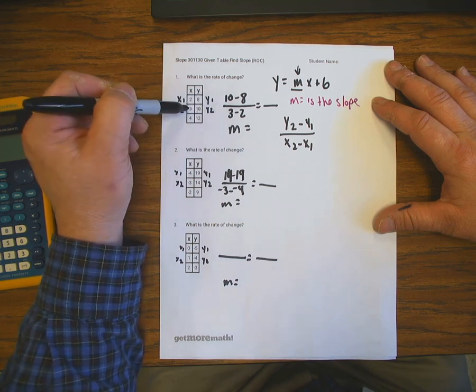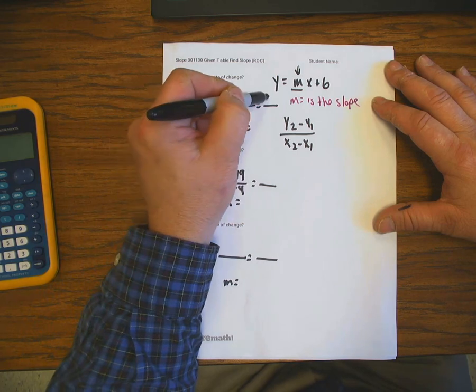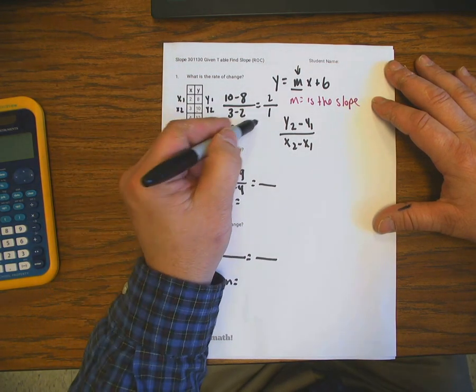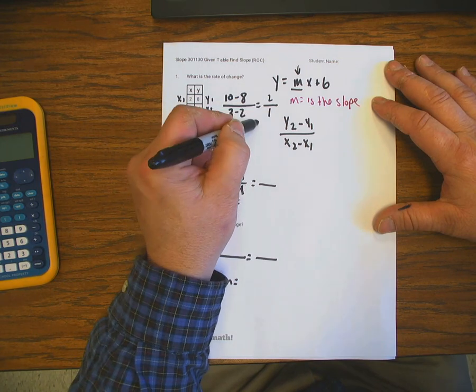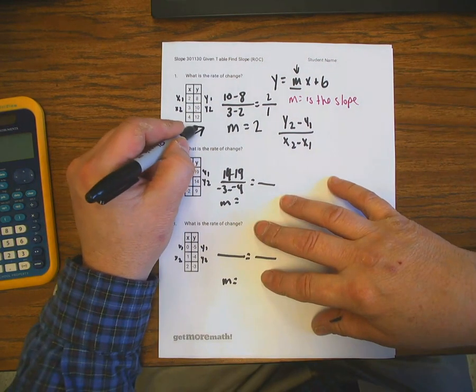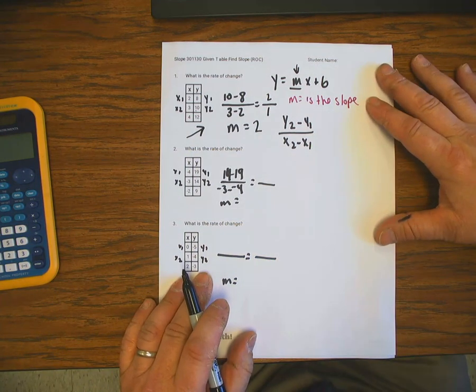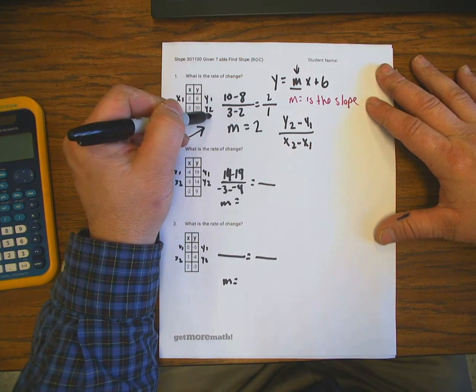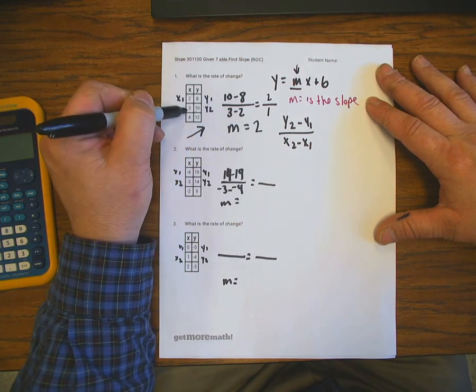So 10 minus 8, 3 minus 2. So 10 minus 8 is 2, 3 minus 2 is 1. So my slope is 2 over 1 or positive 2. It tells me the line is going to go upward. Okay? So that's all I have to do there, is y2 minus y1 over x2 minus x1.